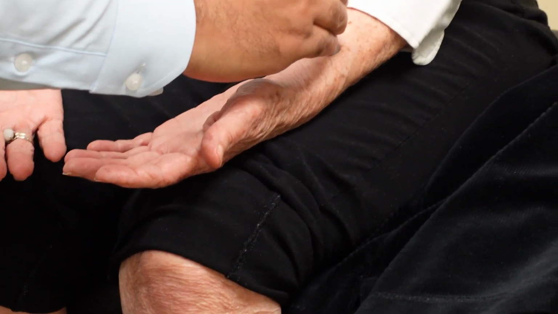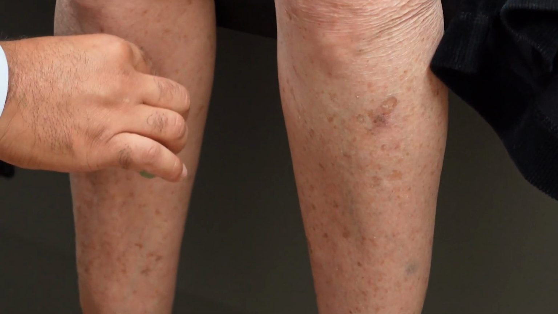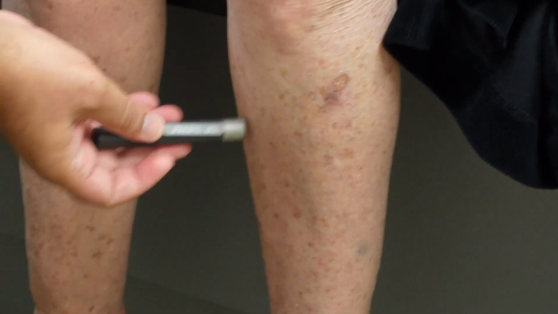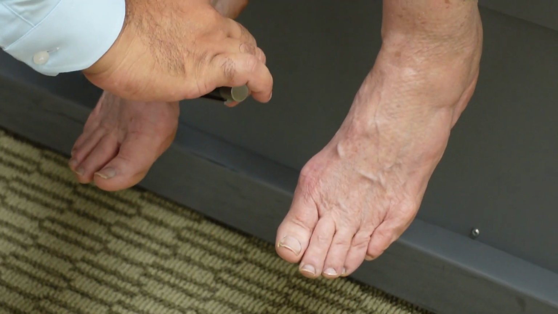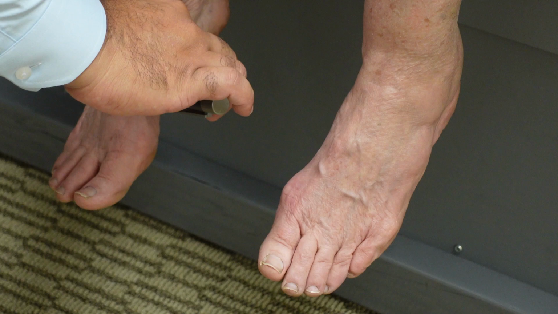So some of that inability to distinguish temperature is related to poor circulation, but she was able to clearly distinguish temperatures in both her upper and lower extremity, which lets us know once again her parietal lobe and her peripheral sensory system are intact.